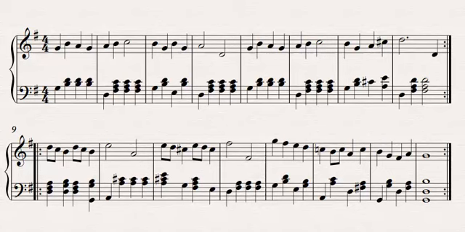Hey everyone, in this video we're going to talk about binary form. Binary form just basically means that there are two parts, an A section and a B section. There are two basic types of binary form. There's the simple binary, when it really is just A followed by B, and then there's rounded binary, where you have A and then a short digression, which we'll call B, and then we come back to A again. And we'll look at an example of both of those.